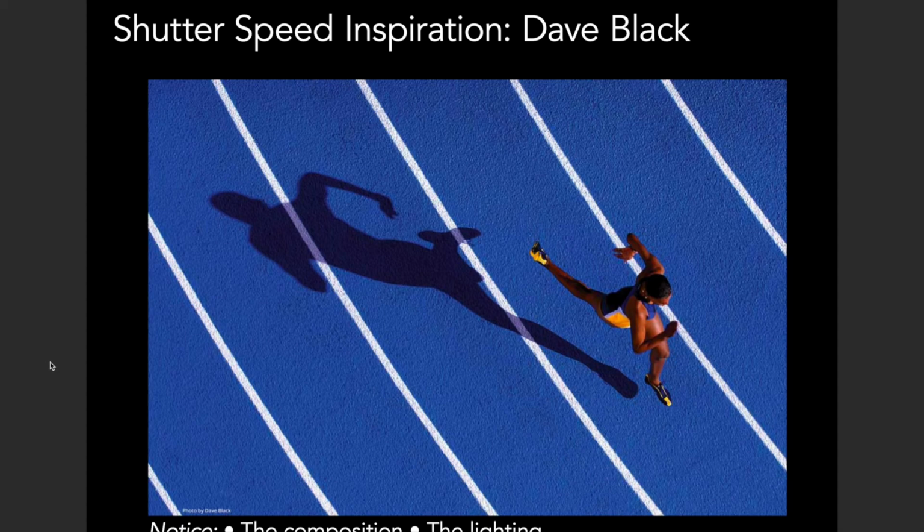So I love this photo because you've got these dynamic curved lines going through, and the shadow that goes across those lines and fills the space is so interesting. And even from above, you can tell this person is in motion because she's above the ground. Her shadow is not meeting her feet. So you know both feet are off the ground and she is moving fast.